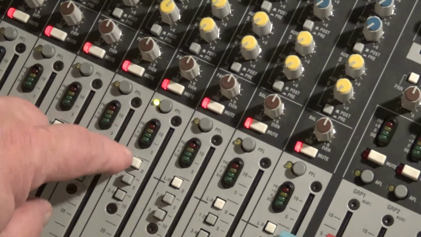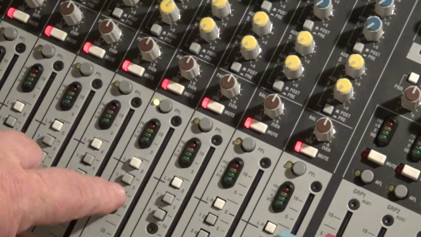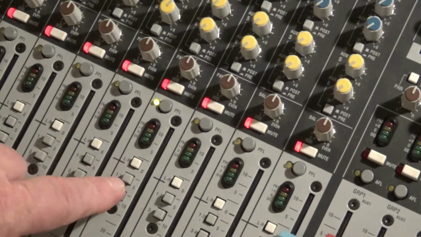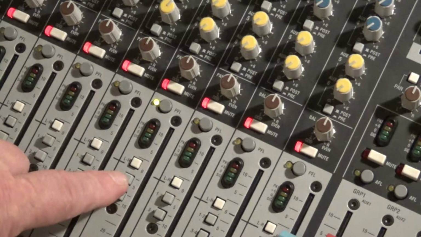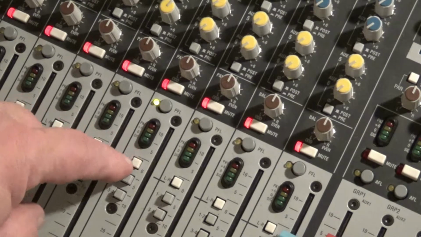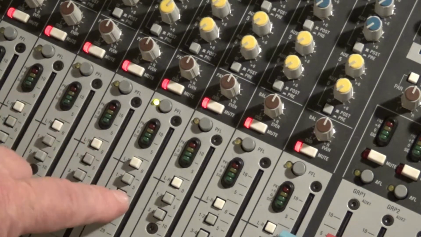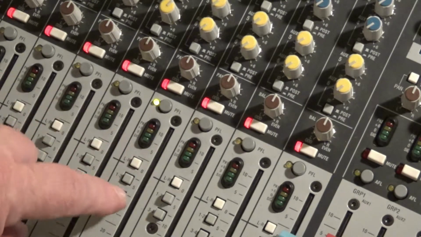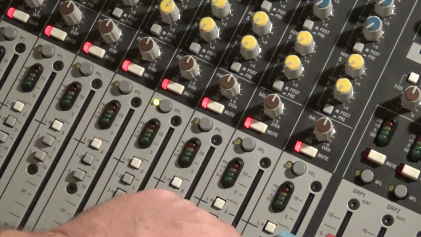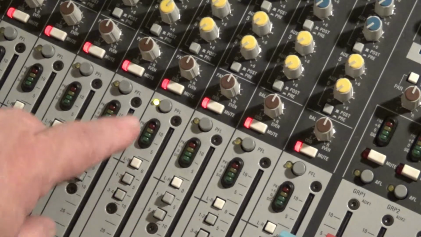Okay, so most of the time you will send this to left and right. You will not use the subgroups unless you need to. I'll talk about that application in a few minutes, but typically you will not. You only assign it to either left and right, 1 and 2, or 3 and 4. You may also, if you need to, assign it to all of them. So that means that signal coming in will go everywhere, balanced all over for the main outputs.